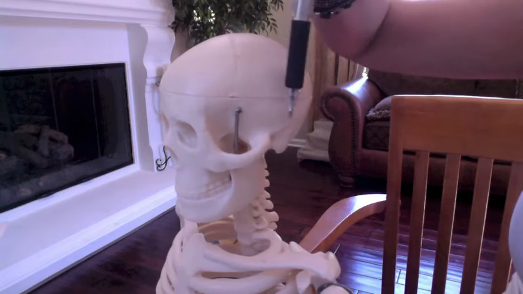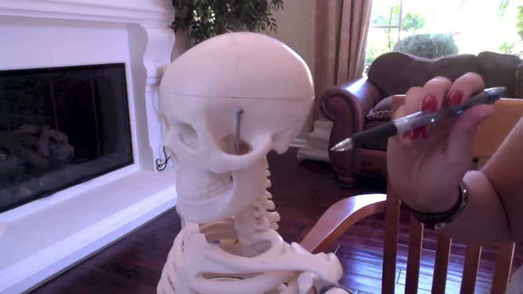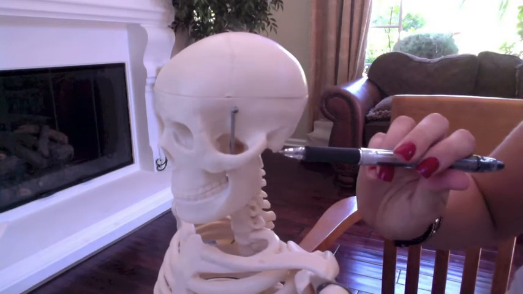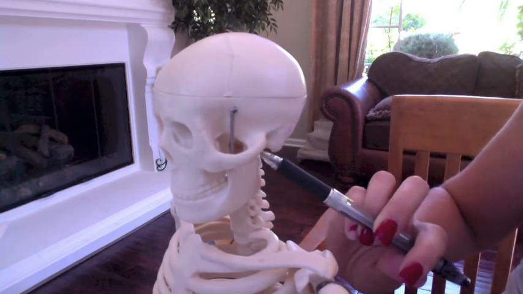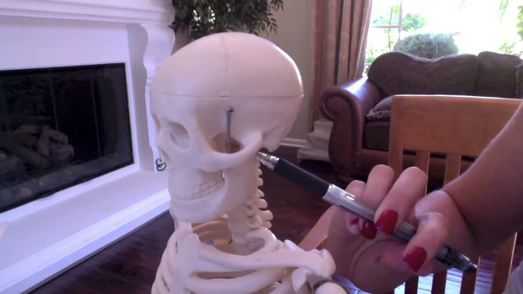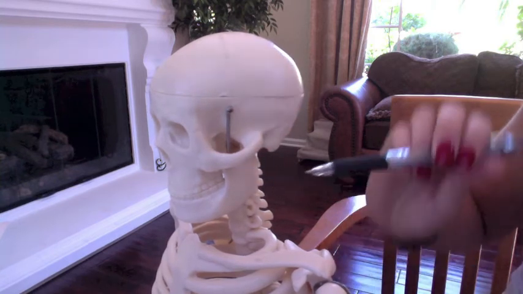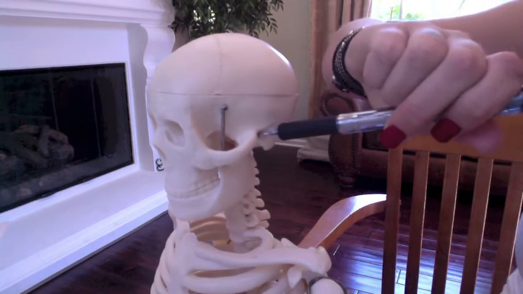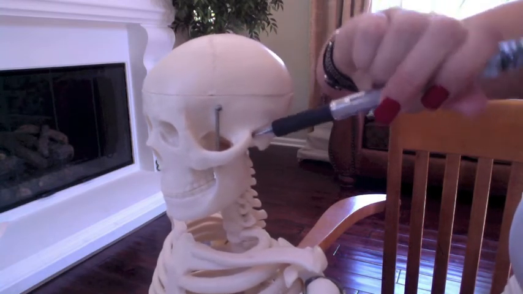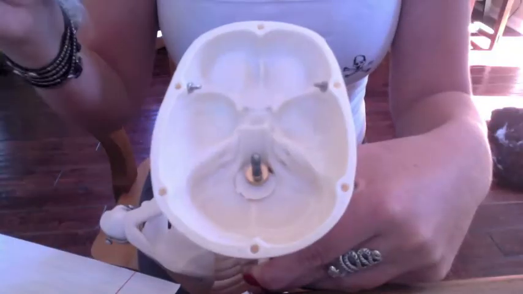The temporomandibular joint, the mastoid process, the styloid process, the external acoustic meatus, and the smooth squamous part of the temporal bone. It's the temporal bone.